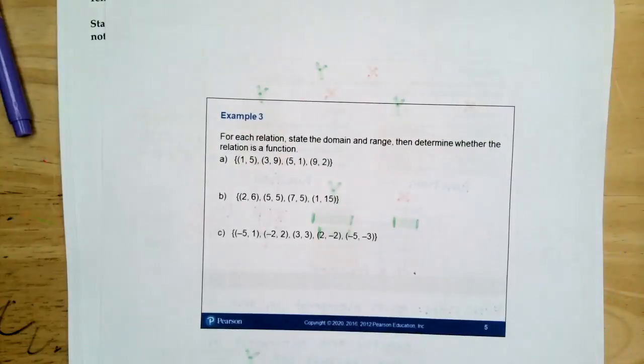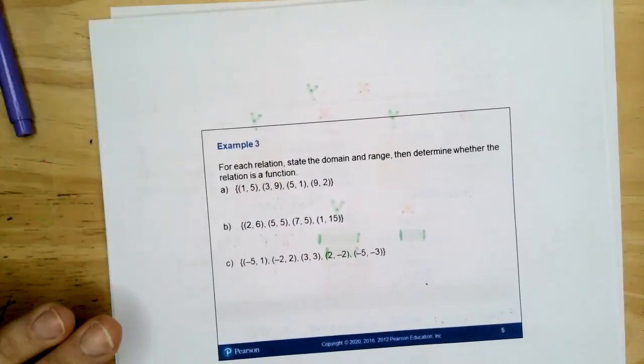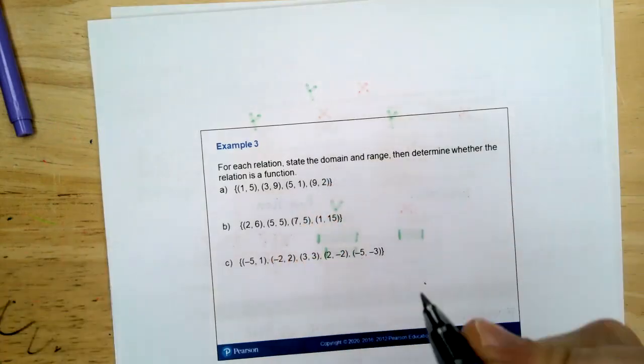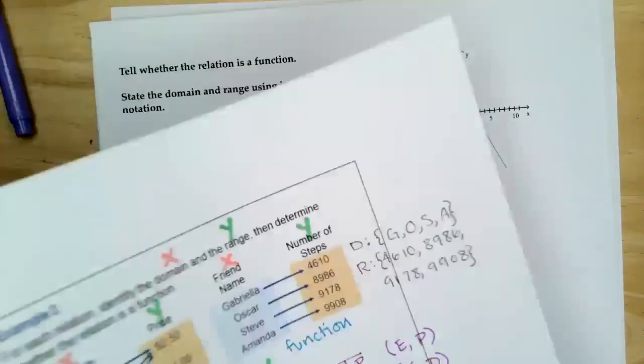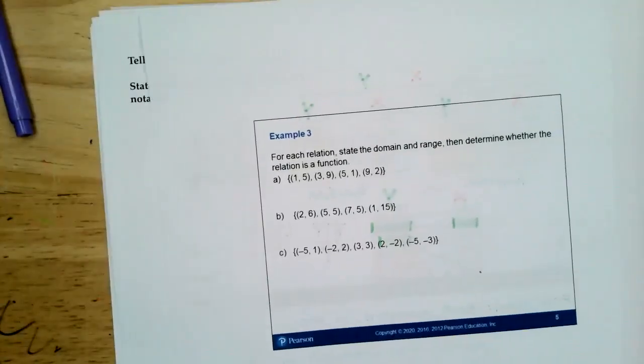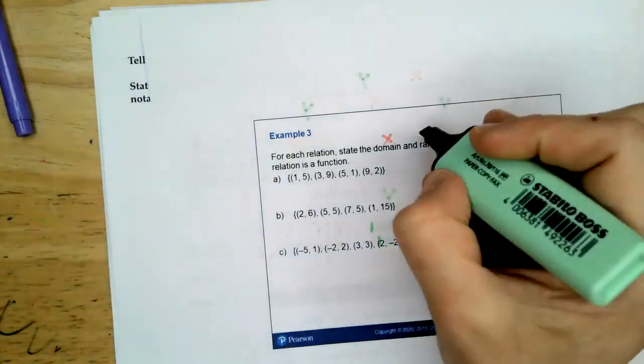Example 3 asks us, for each relation, state the domain and the range and determine whether the relation is a function. So same thing. Instead of a mapping, now we just have ordered pairs, okay? Remember that my domain is my x, my range is my y.